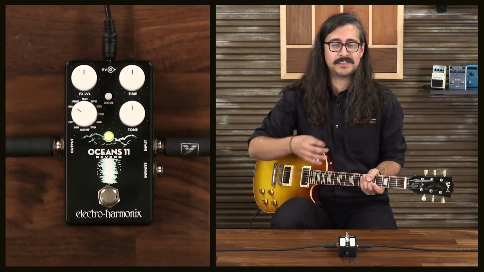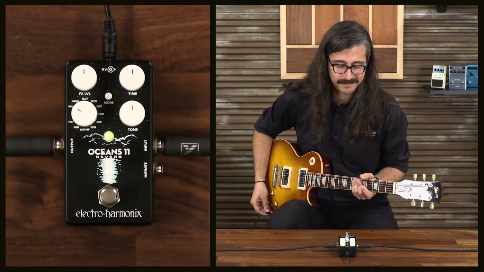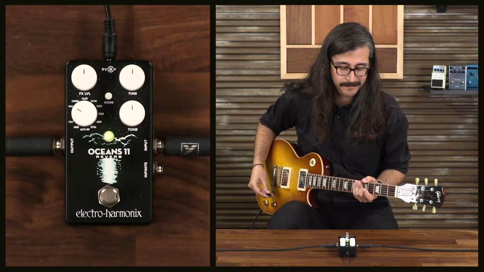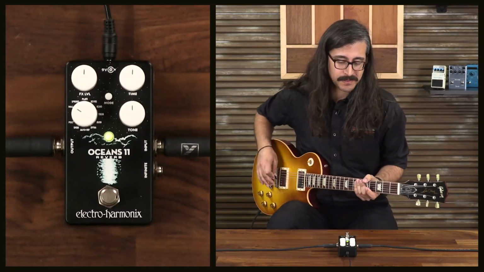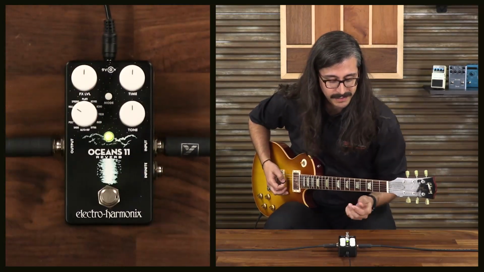Very, very nice. Just spreads out those chords. Sounds really lush and lovely. So while we're on this nice simple setting, let's tweak some knobs here.